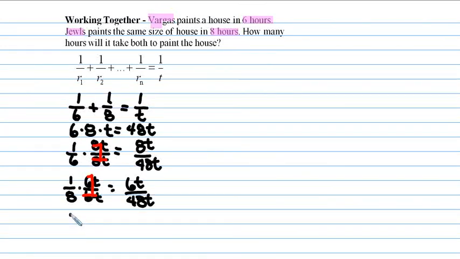Now I just have to do it one more time with 1 over t. It looks like I've got the 6 and the 8, and I've already got the t, so I multiply it by 48 over 48. That gives me 48 over 48t. Oops, that needs to be 48t, not just 4t. Let me erase that real quick. So 48t.